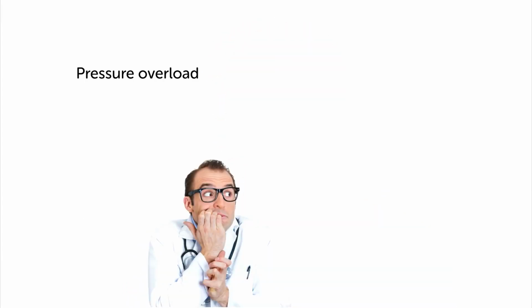When it comes to aortic stenosis, what are we really afraid of? A few things. First of all, pressure overload, because this can eventually lead to heart failure.